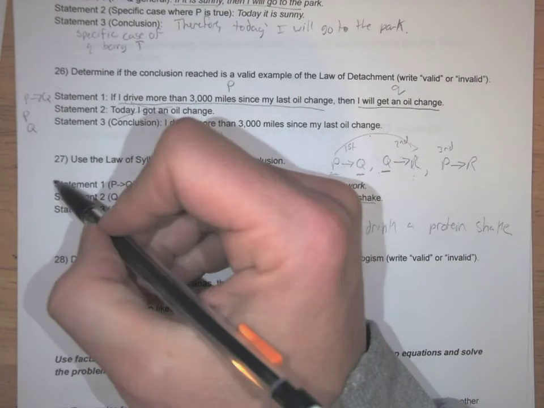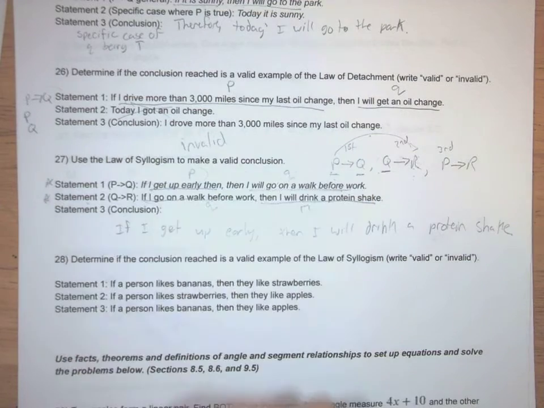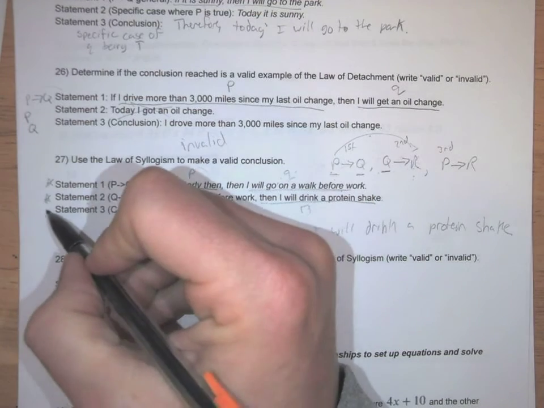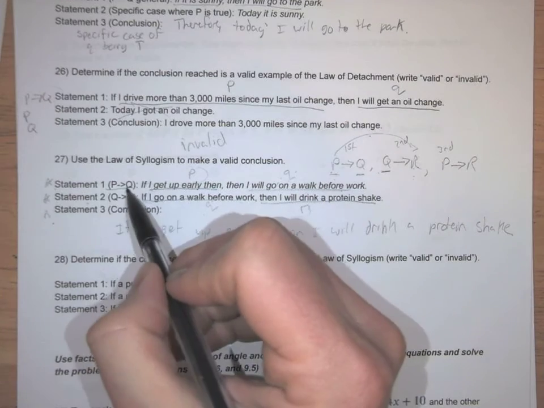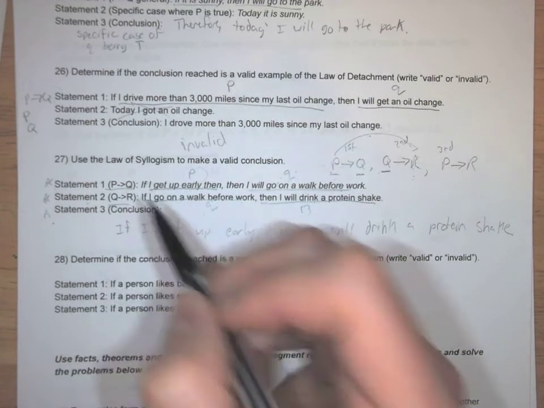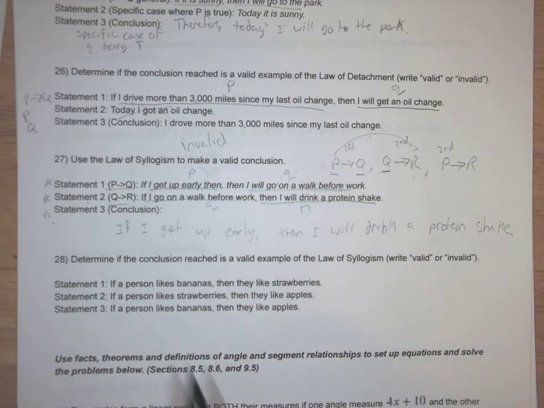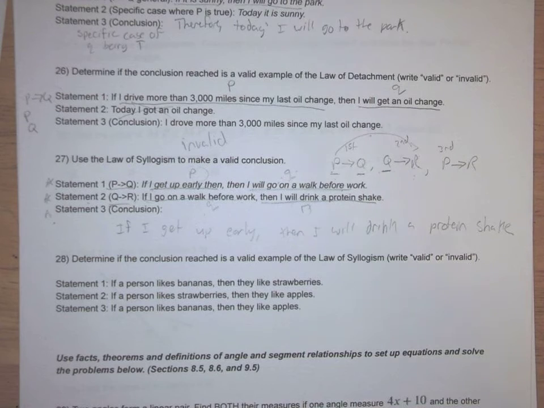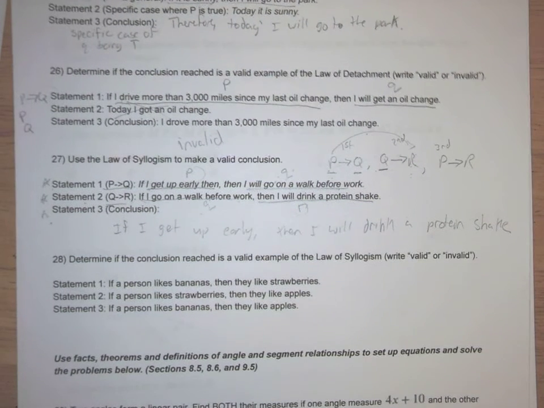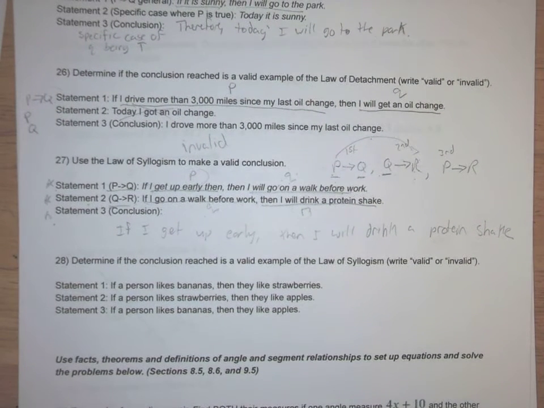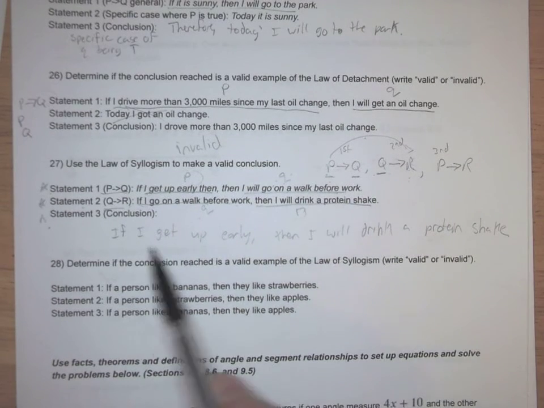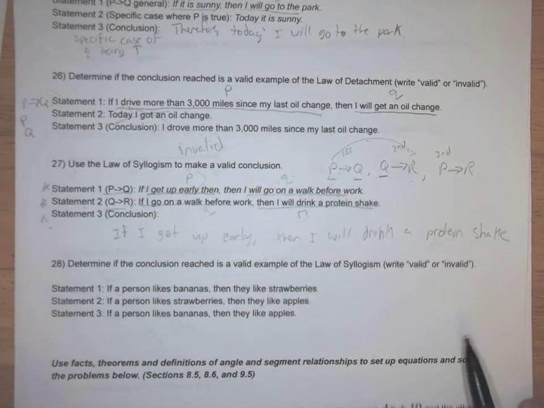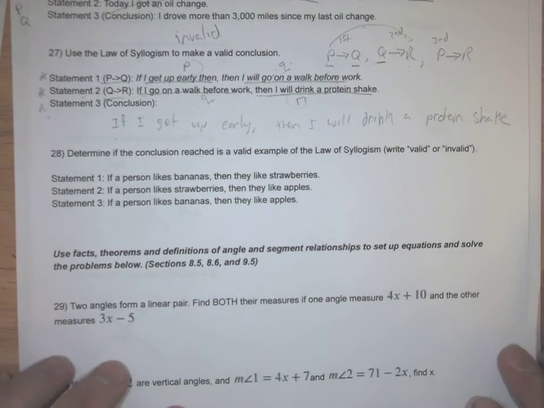So assuming that this is true and assuming that this is true, we would have to say that this would have to be true. If P implies Q, which we're assuming, and Q implies R, which we're assuming, then it has to be the case that P implies R, regardless of what it looks like. So don't worry about whether it's true or false, or whether it makes sense or not. You're looking at the structure of the argument, and this is what you would have at the very end. Okay, 28. Let's keep going.